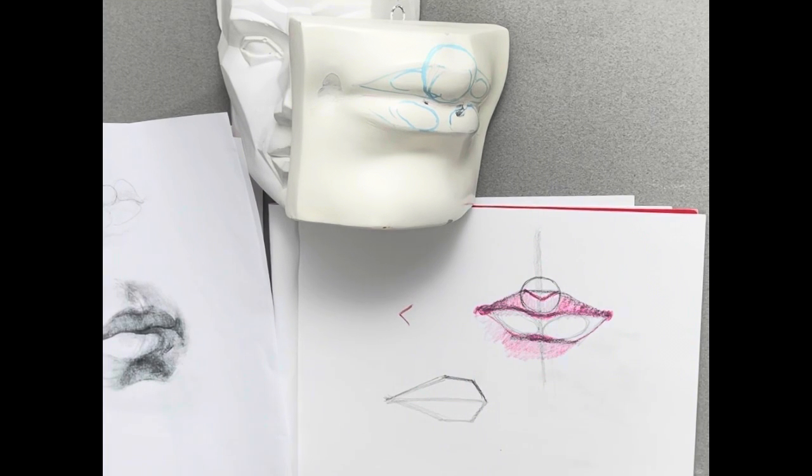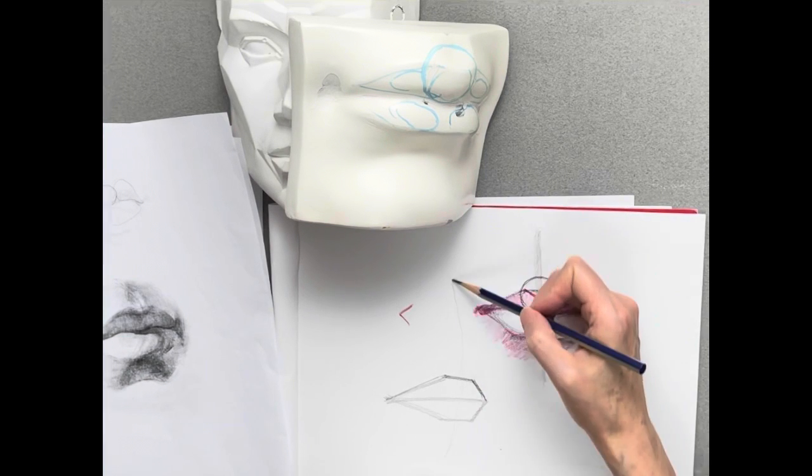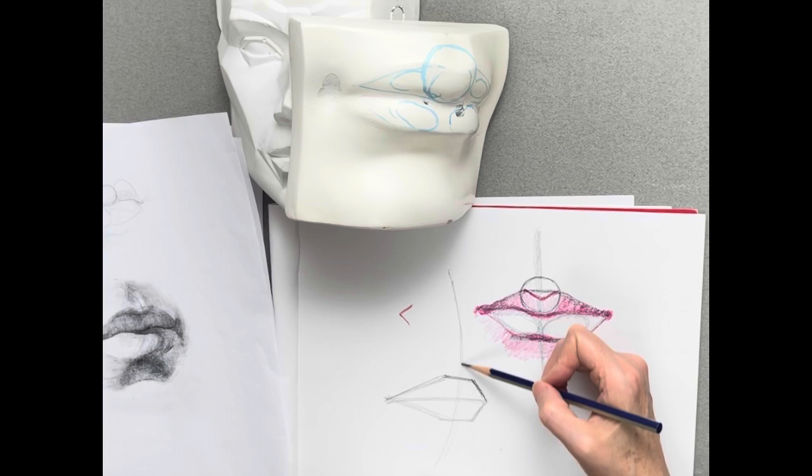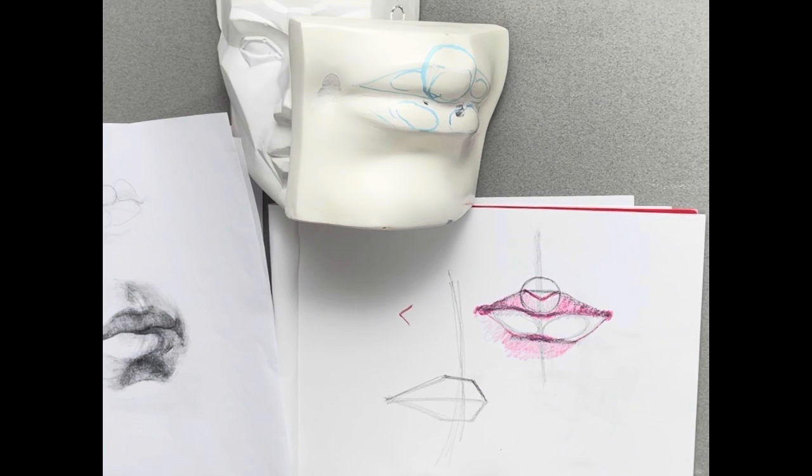So here is the blocking of the lips. Now we're going to draw a curved line, the center line. This is important because it helps us know where to split the circle for the top lip. Okay, so again, the circle is right here. You do notice the distance from here to here is shorter than from here to here.